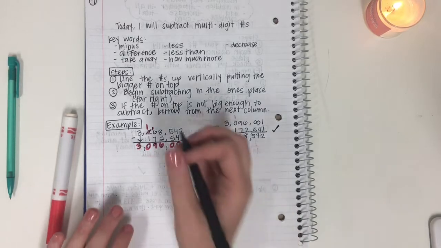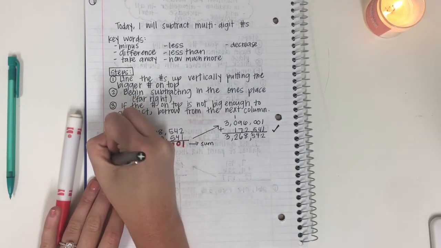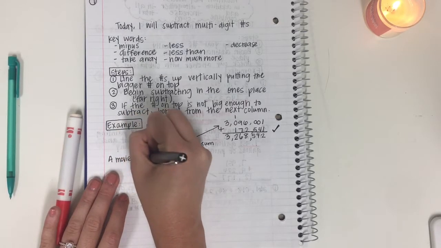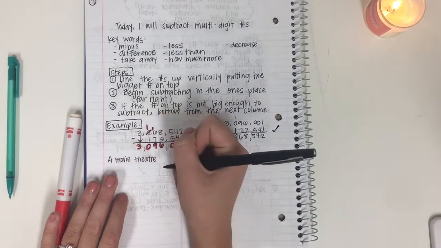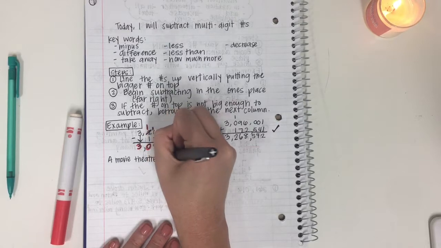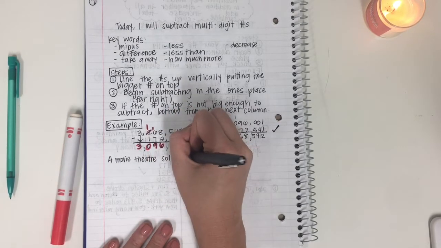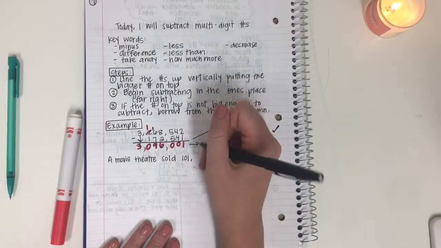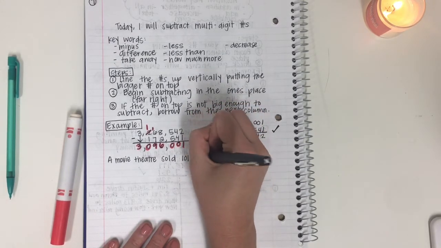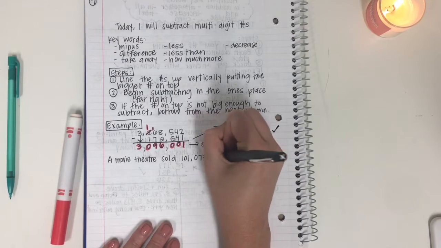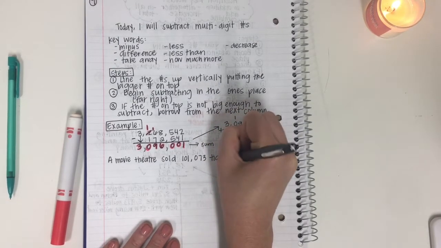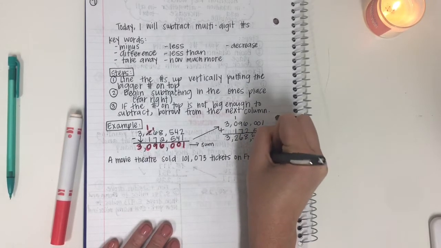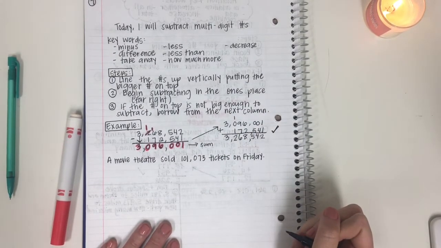Let's do a movie theater sold 1,100,173 tickets on Friday. So we're going to be working with the ticket number.